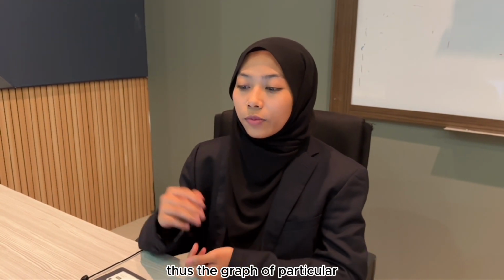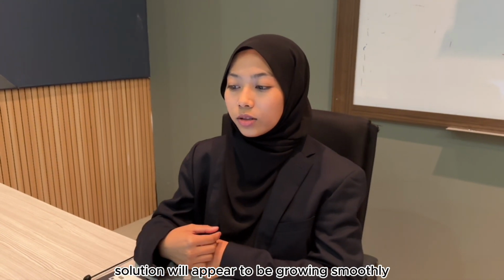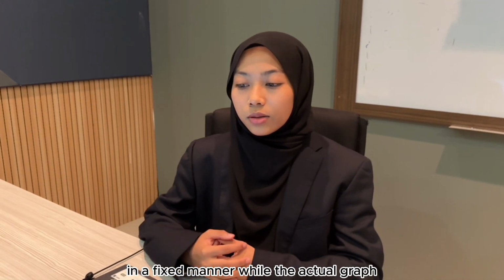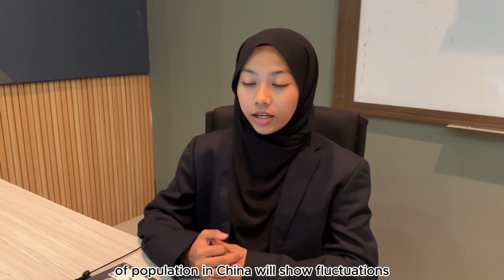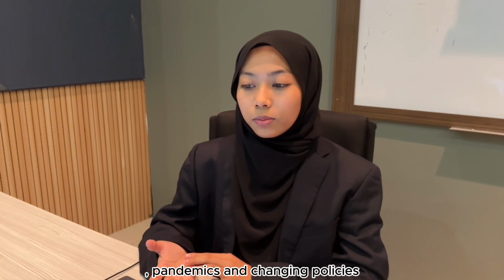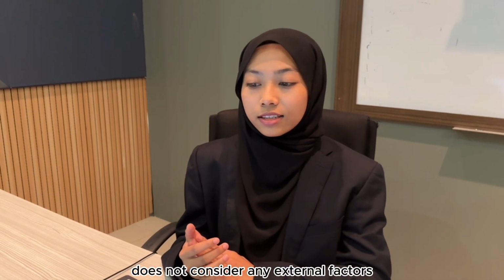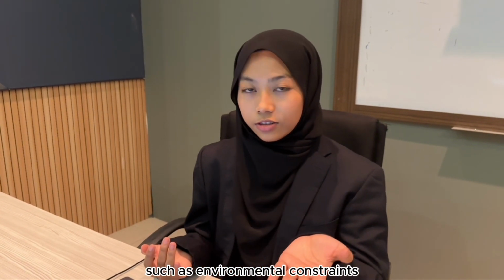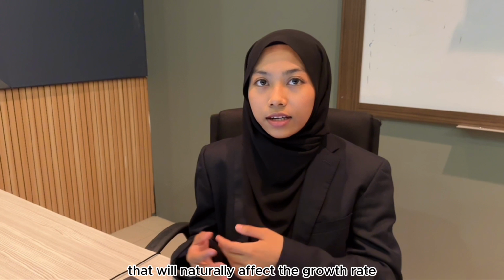Thus, the graph of the particular solution will appear to grow smoothly in a fixed manner, while the actual graph of population in China will show fluctuations due to economic factors, pandemics, and changing policies. The Malthusian model does not consider any external factors, such as environmental constraints, that will naturally affect the growth rate.